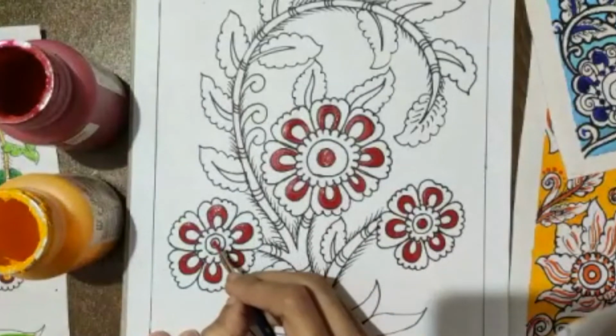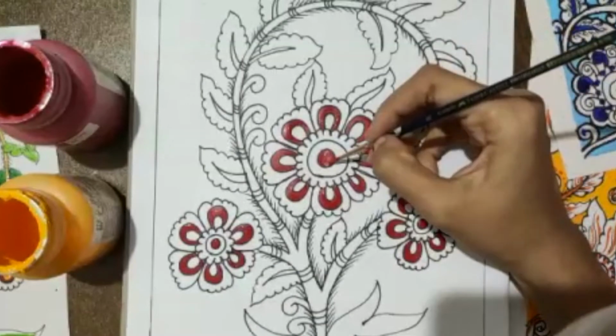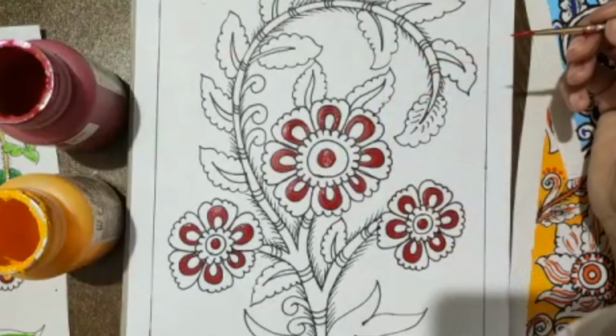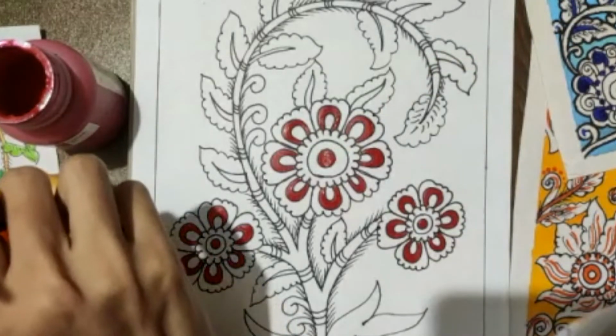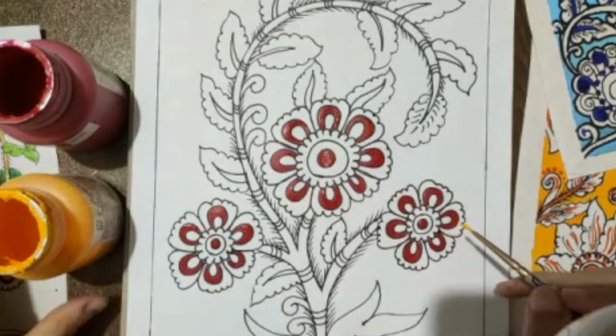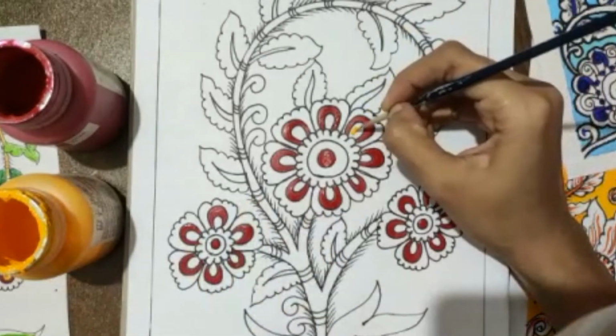Even though it's there in our own country, they usually say that people come from many other countries, from so far away, but people in our own state or our own country will never turn out to check what is happening or what kind of art this is. Next, I'm using golden yellow on the flowers to add to this pattern.